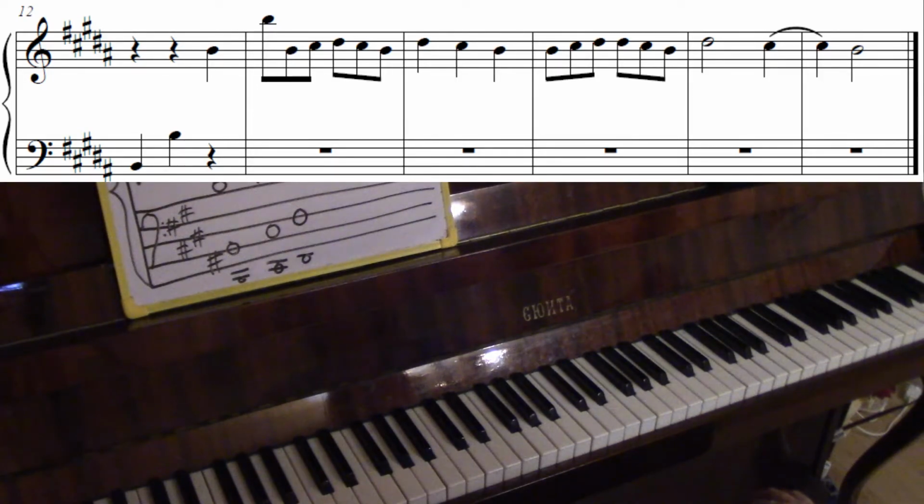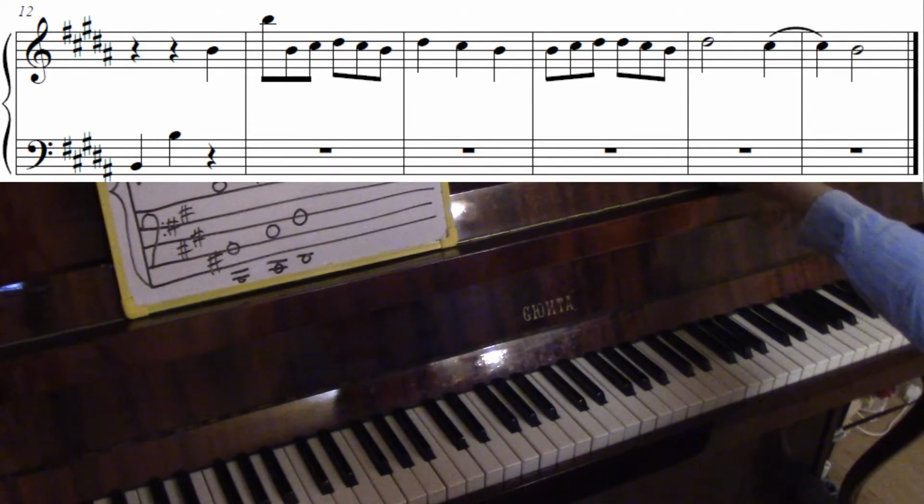So once again, watch out for the last two measures, because it's 1, 2, 3, 4, 5, 6, 1, 2, 3, 4, 5, 6. Okay, bar 12.